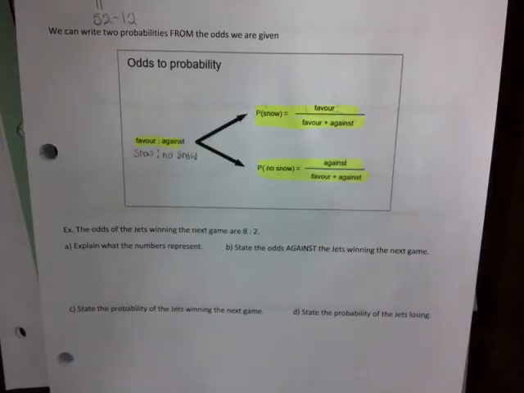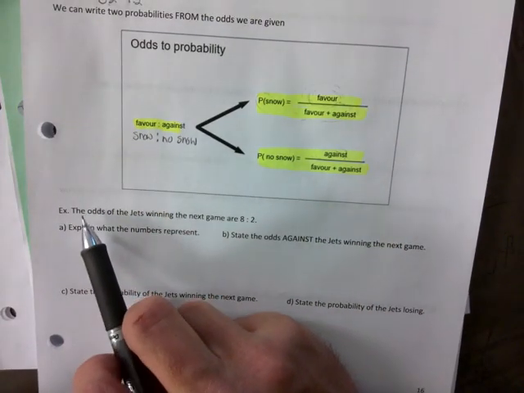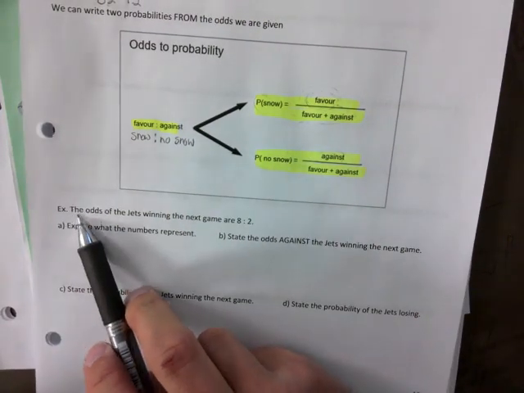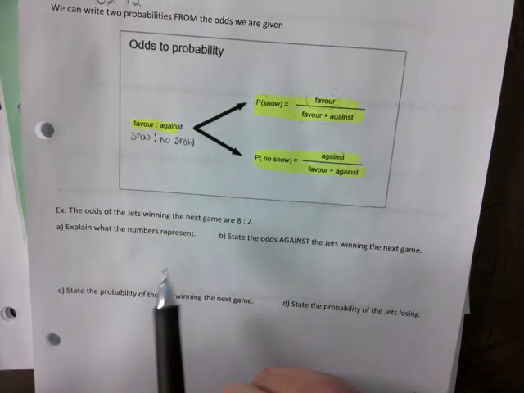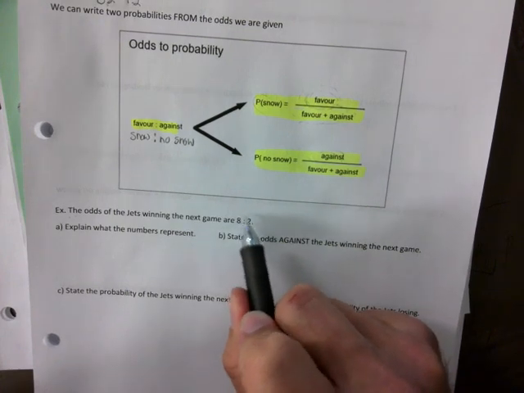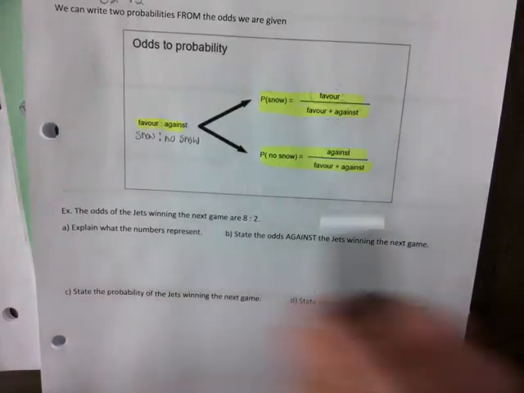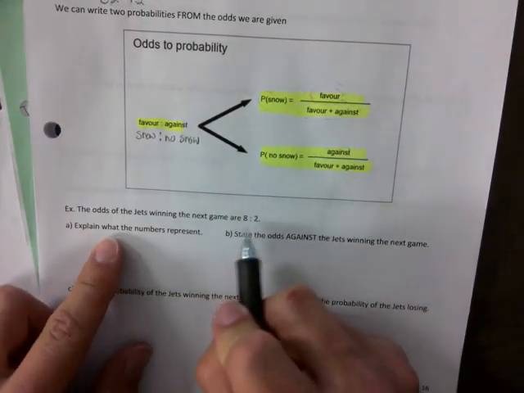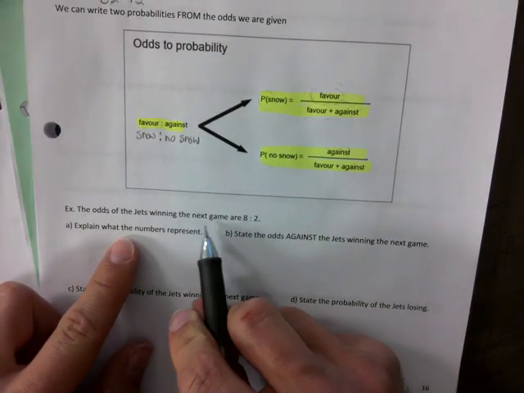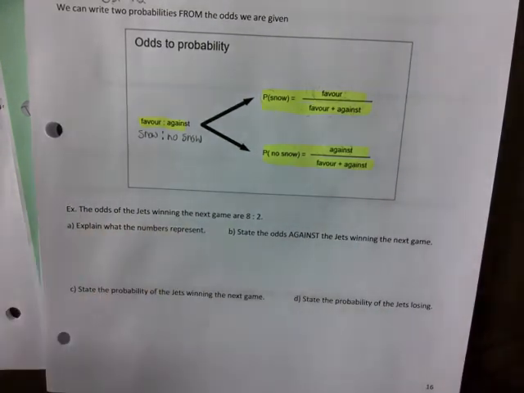So let's do some examples here to see how to do this. The odds of the Jets winning the next game are 8-2. Probably be less if you keep up with the Jets. They won their last game, but that was after a 6-game losing streak. But anyway, if the odds are 8-2, explain what the numbers represent.